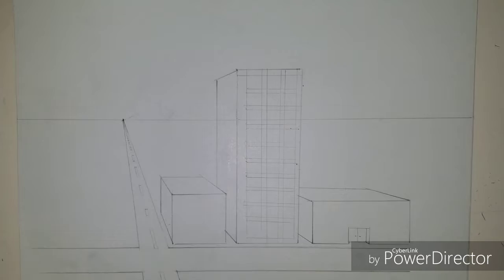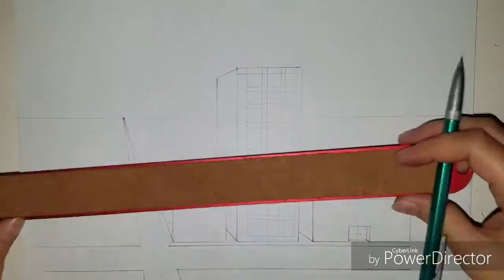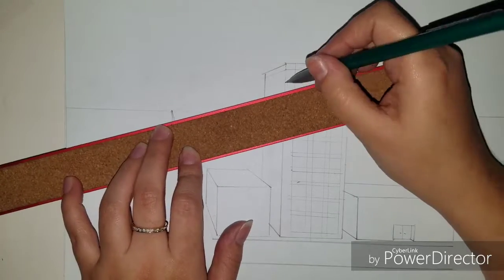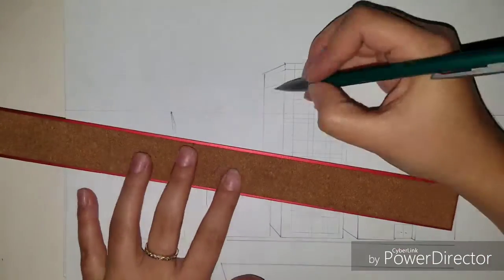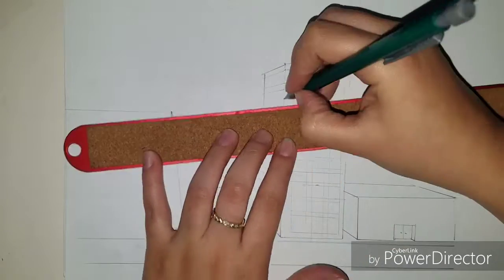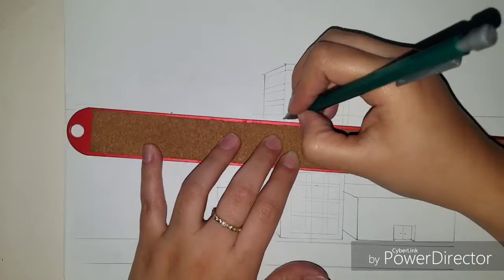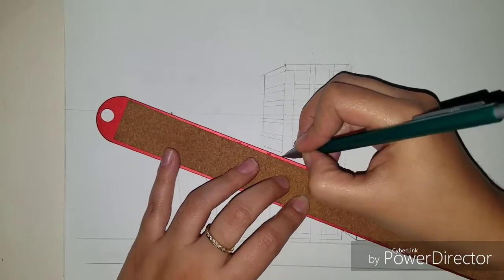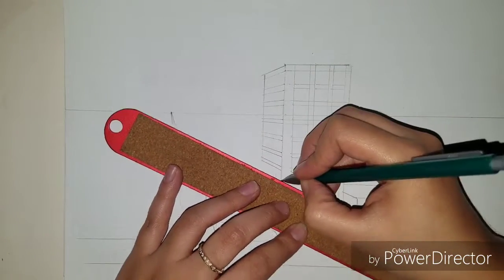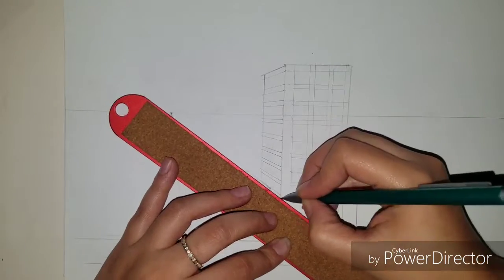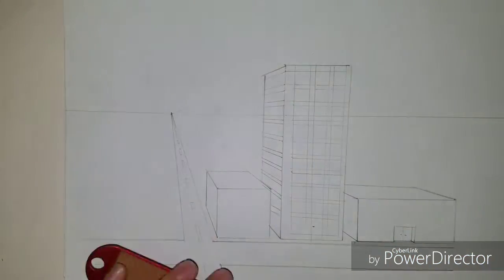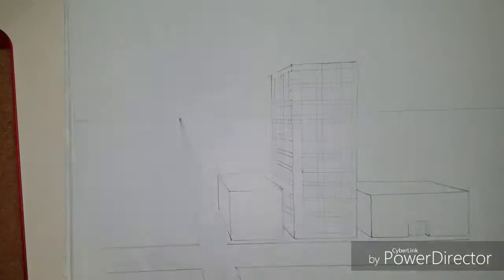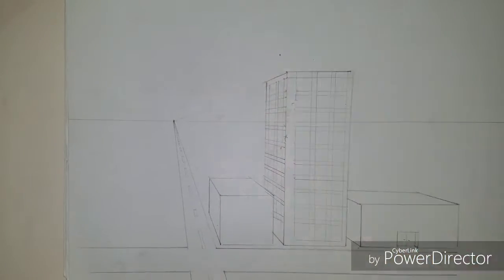And now for the side of the building, we are going to connect the horizontal lines to the focal point. And then for vertical lines, you just make them vertical. You see, you connect all of the horizontal lines. So the horizontal lines facing forward are going to be just horizontal, and the ones that are on the side of the building, you make them go back to the focal point.